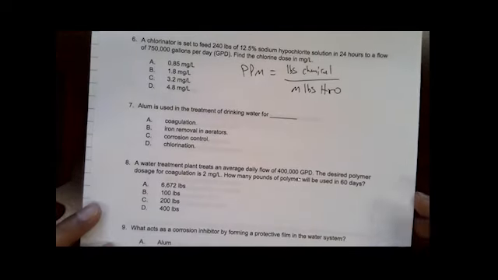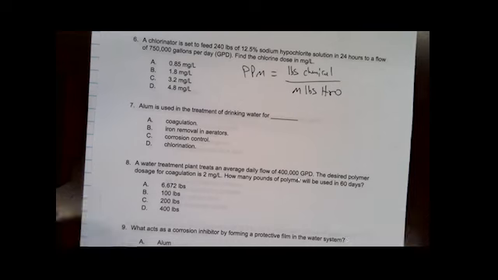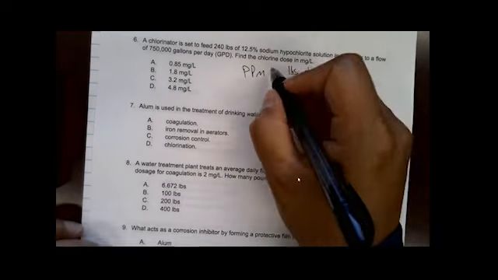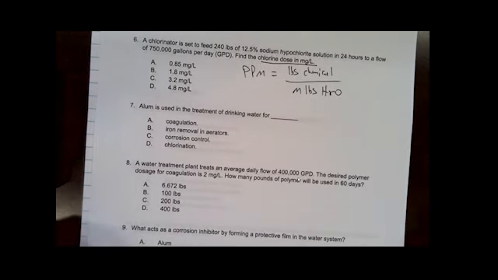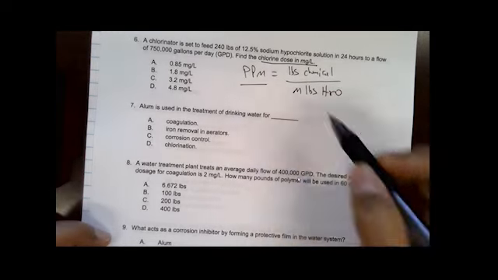So let's take a look at this step by step and first analyze what we are being asked to solve for. We know that we want the chemical dosage in milligrams per liter. That's what we want, the chemical dosage. So we know we're looking for the parts per million.